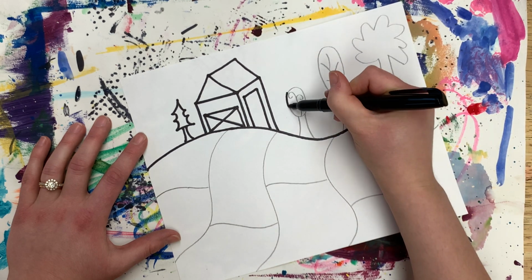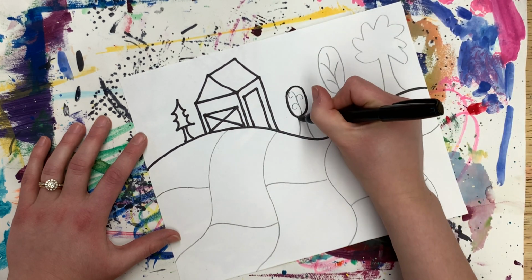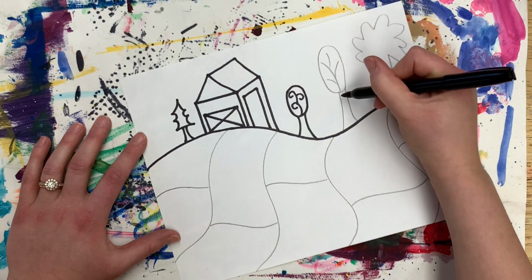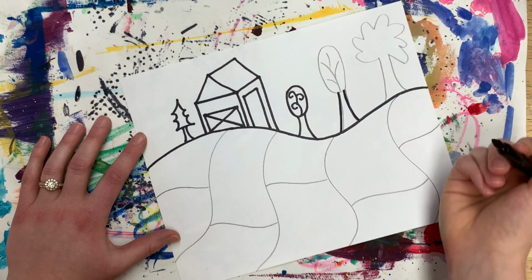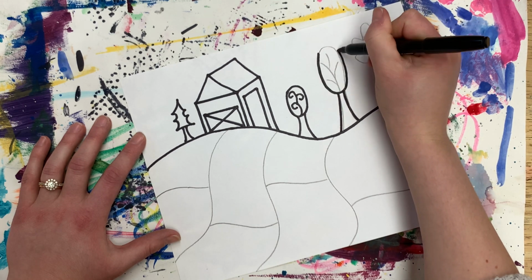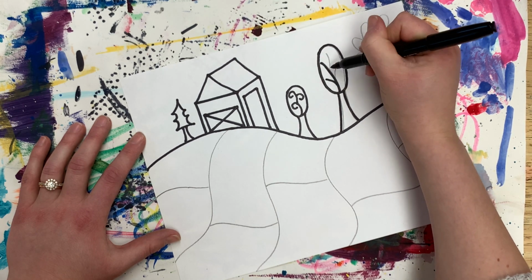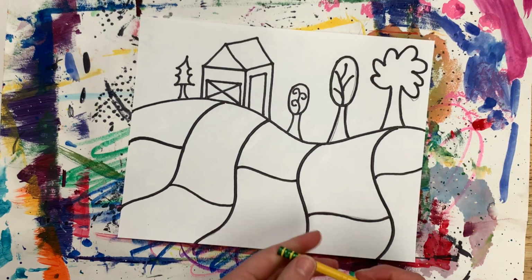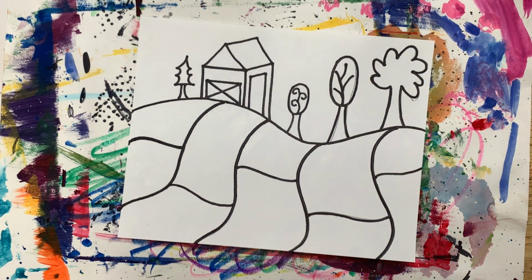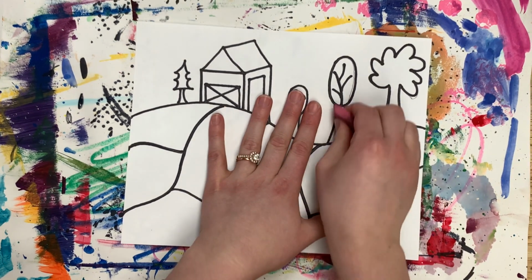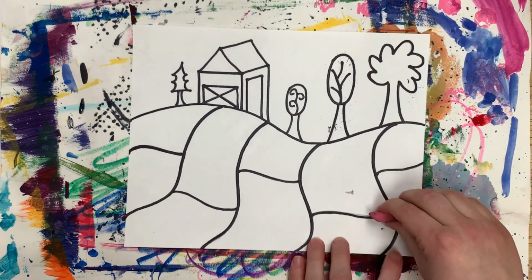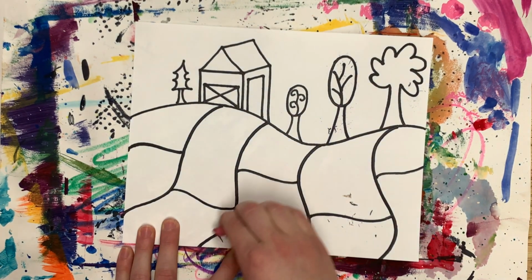Try to do smooth lines. Take your time. The video is fast forwarded, so it looks like I'm doing this really fast, but I'm taking my time outlining, staying on the pencil lines. And if you make a little mistake, you can always go back with your eraser and erase carefully any of those pencil lines that maybe you missed while you're tracing.